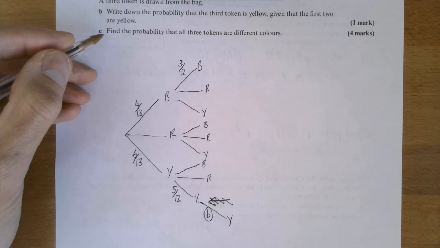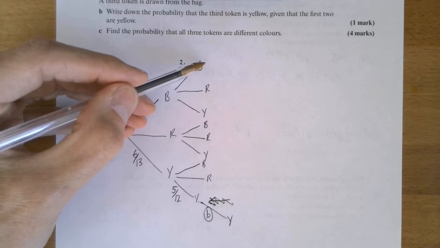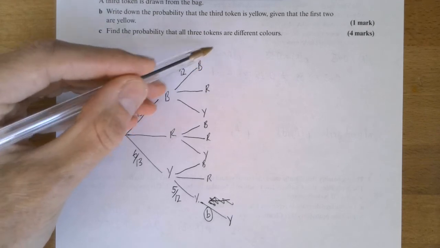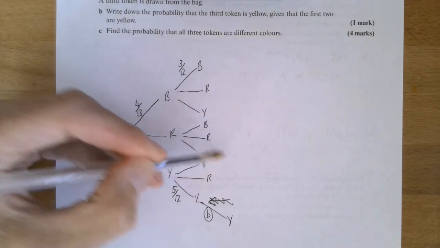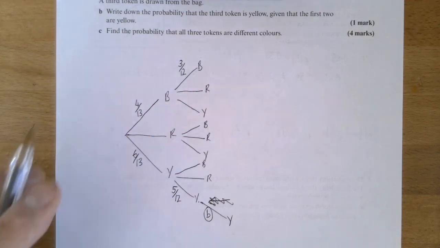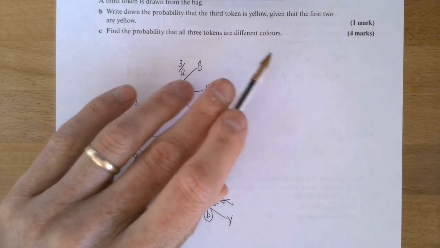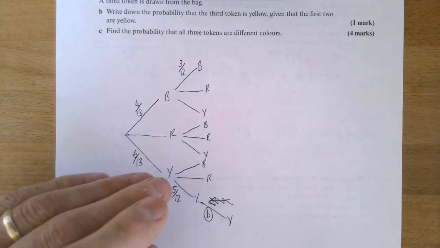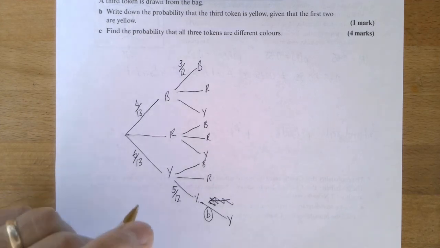Question C, the probability that all 3 tokens are different colours. Well, I'm going to end up with 27 branches, aren't I? 27 branches. But find the probability that all 3 tokens are different colours. There's only a limited number of ways that that could happen. So I'm wondering if I can answer that one without a tree diagram.